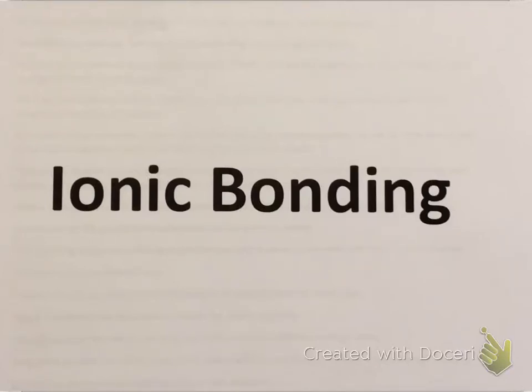In our previous video, we talked about how and why ions are formed. In this video, we will learn about how ionic bonds are formed to make compounds. To refresh your memory, ions are formed when atoms lose or gain electrons. The number of electrons lost or gained is determined by the fact that atoms are trying to attain a stable configuration like the noble gases.